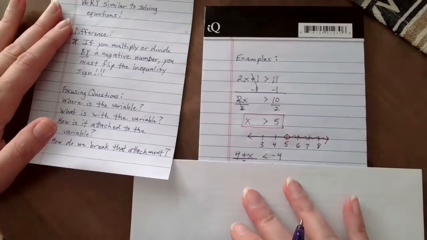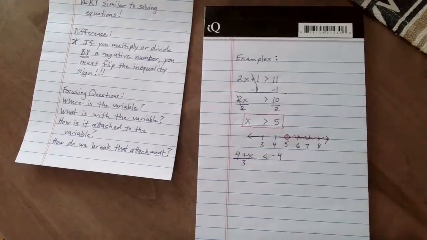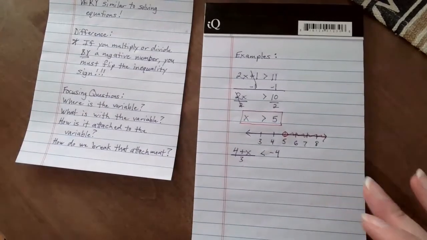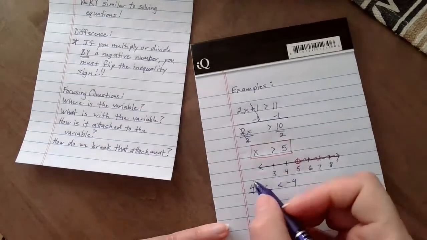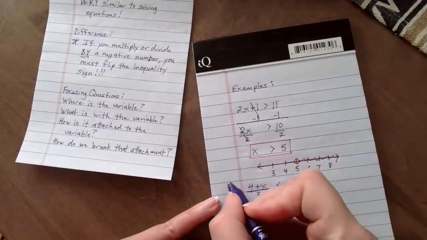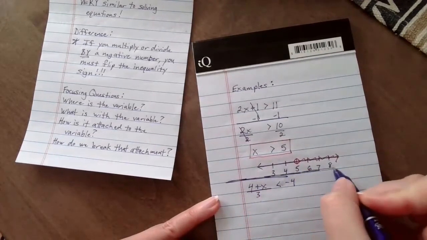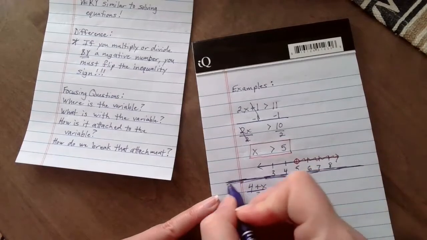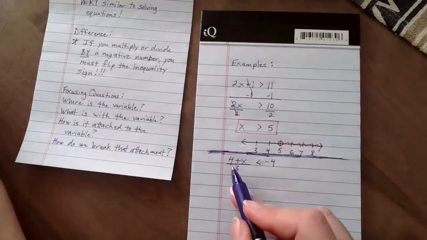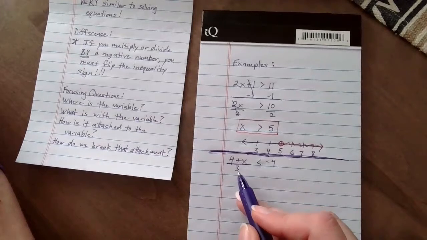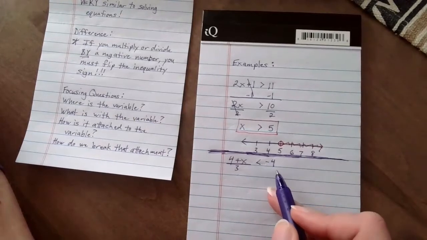I'm trying to give you a wide variety of things that might happen with this. So here's our second example, which, if you notice, does not look like the first example. I might do this just to make sure that we don't get confused. Okay, that's one example. This is a different example. Here we go. Okay, so 4 plus x over 3 is less than negative 4.